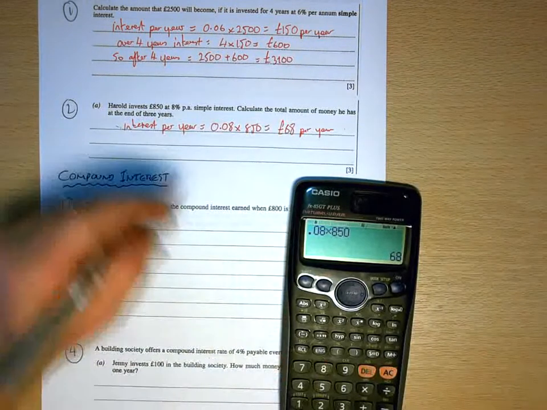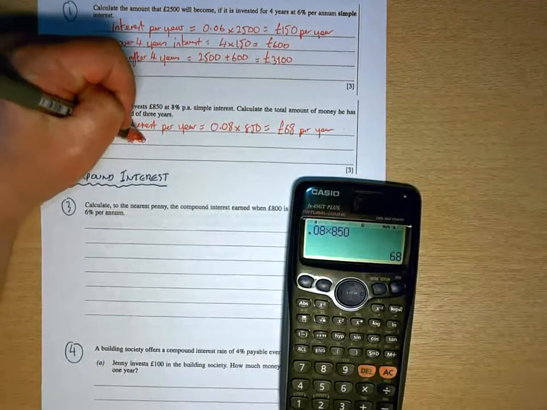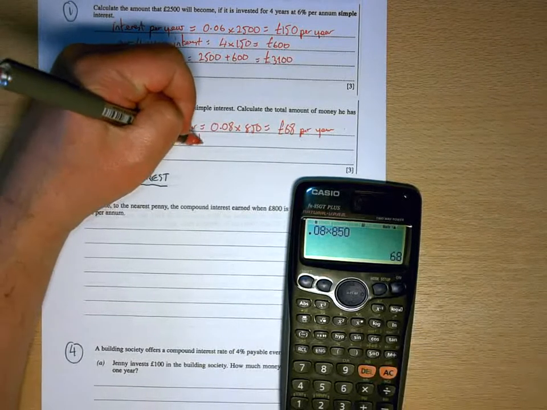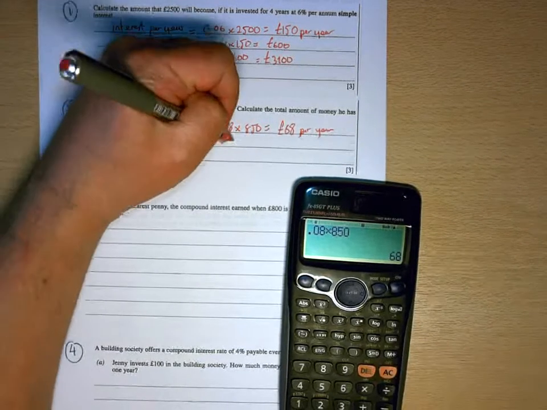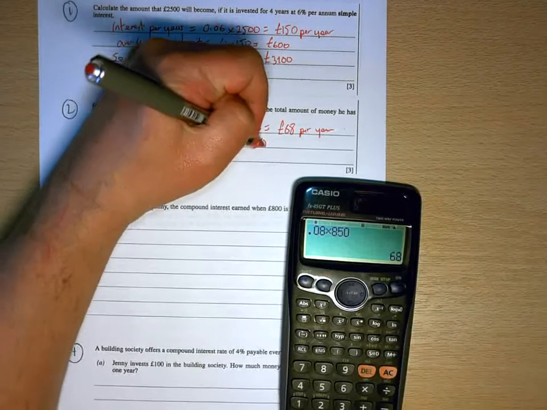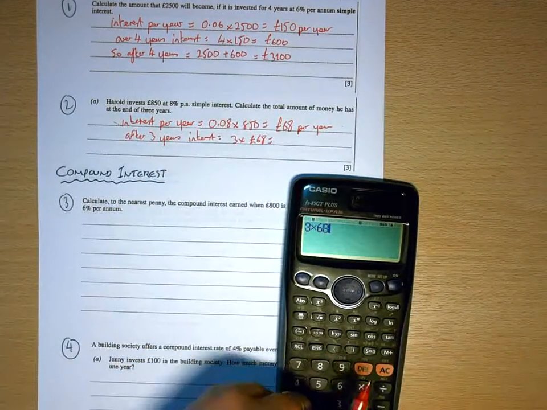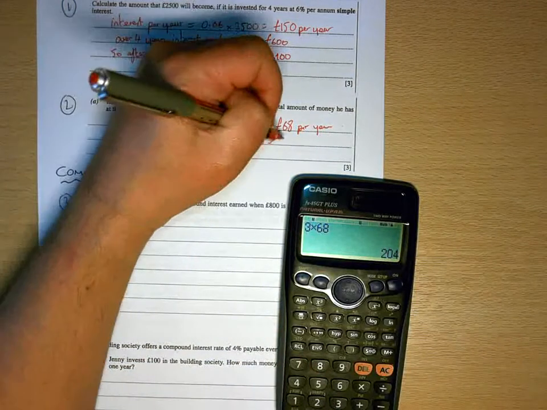So at the end of 3 years, the interest will be 3 lots of 68, which is £204.